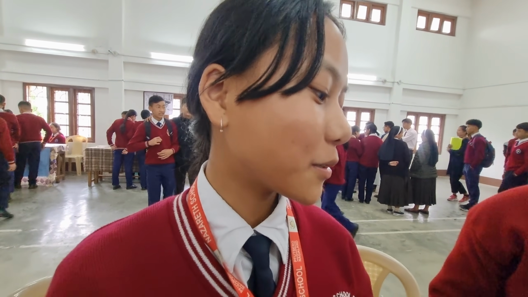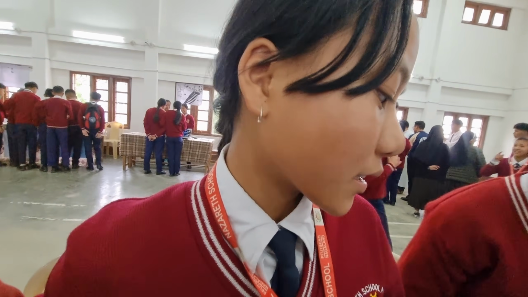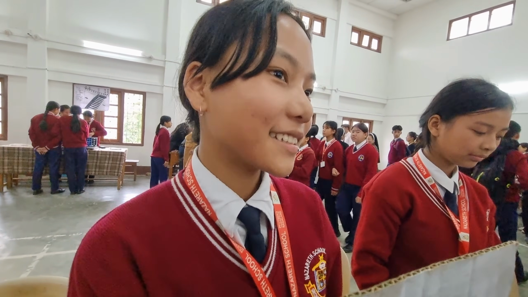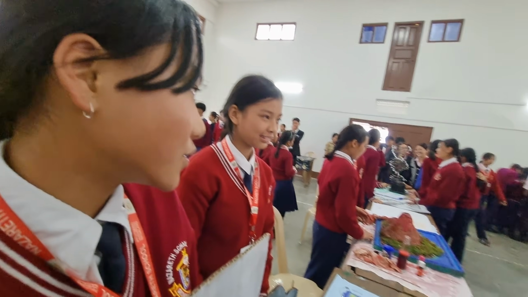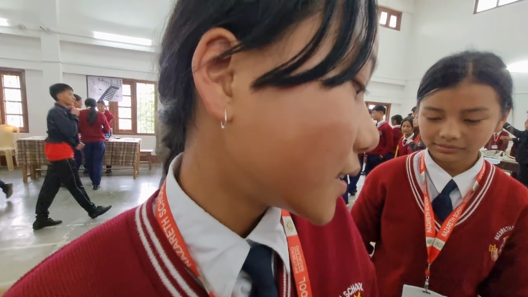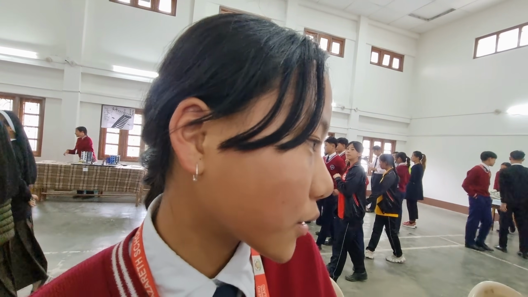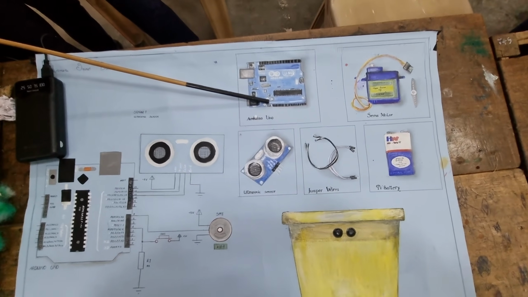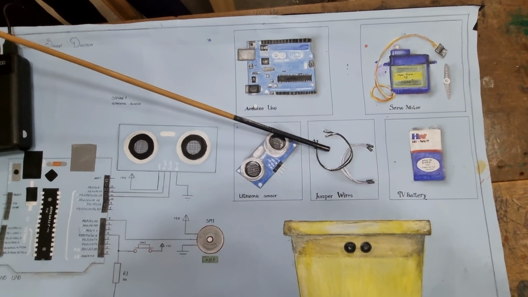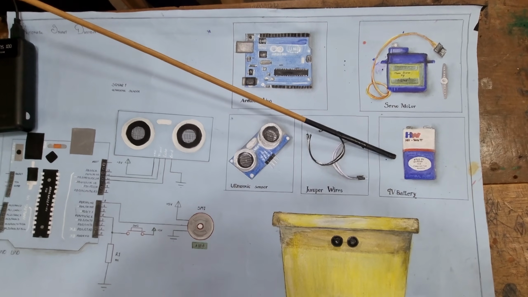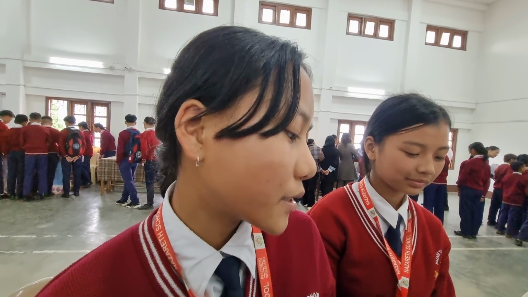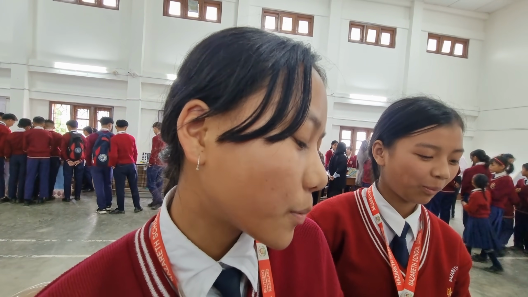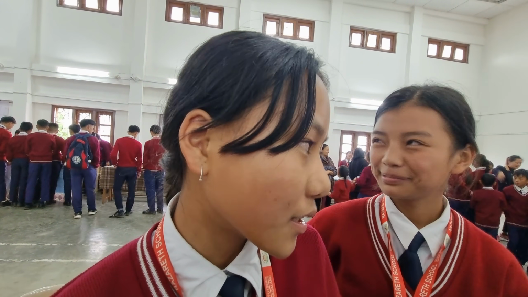Here's a brief overview of the working principle of our project. 1. Ultrasonic sensor. It detects motion and sends the information to the Arduino. 2. Arduino, also known as the brain of the system. It tells the servo motor when to open and close the lid. 3. Servo motor. It opens and closes the dustbin lid as it receives the signal from the Arduino. 4. Jumper wires. These connect all the electronic components together. 5. Battery or power bank. All the electronic components need a battery or power supply to function. For this reason, we have used a power bank.